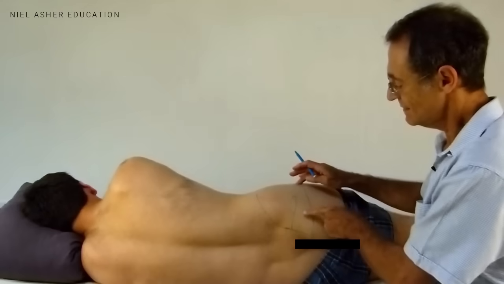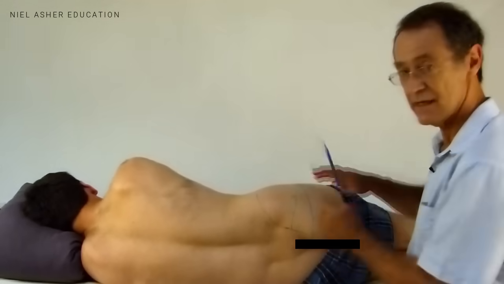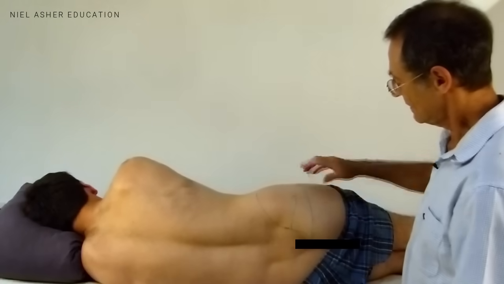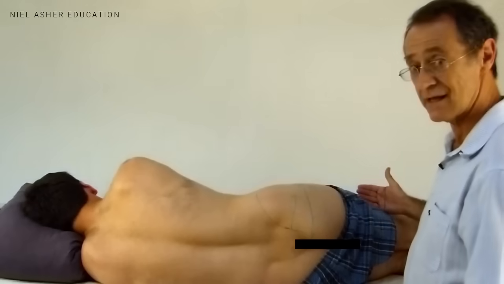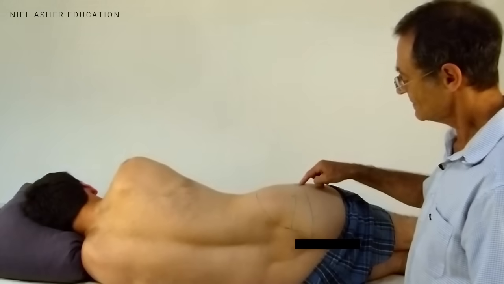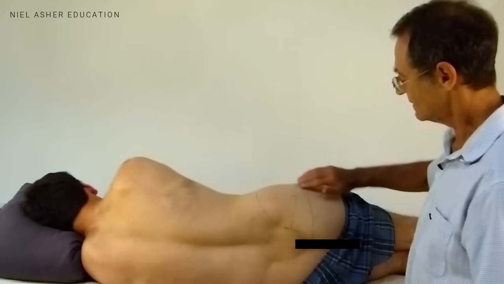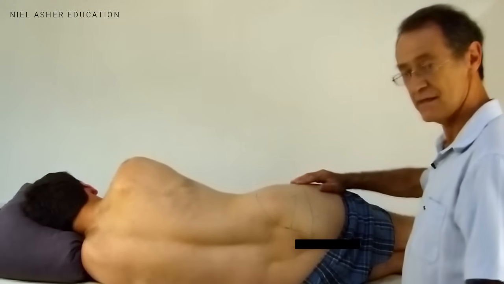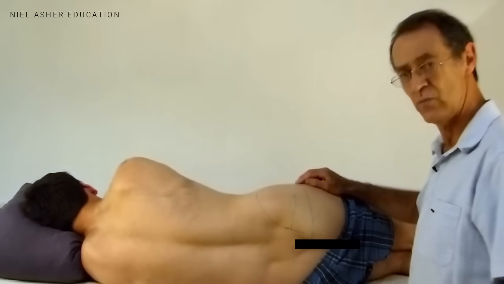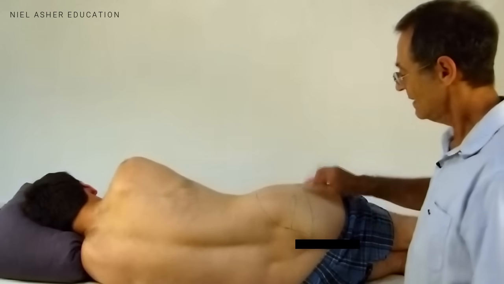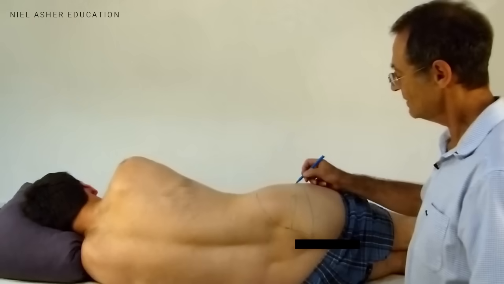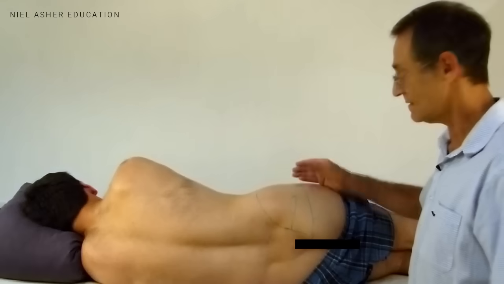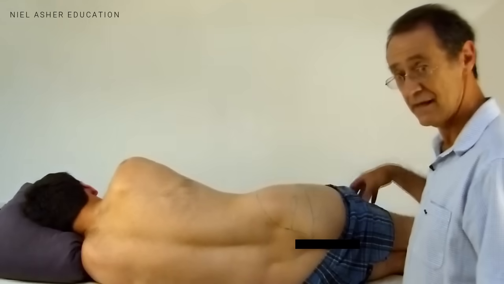The muscle itself has very complex functions, because if the leg is straight like this, the way this attaches, it will help to flex the leg, but it's a weak flexor, and its attachment wraps around slightly, and it will externally rotate the leg.